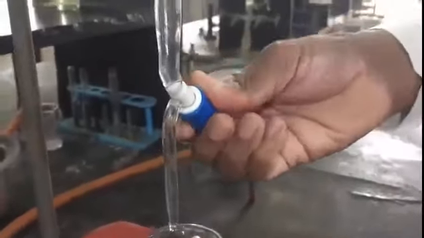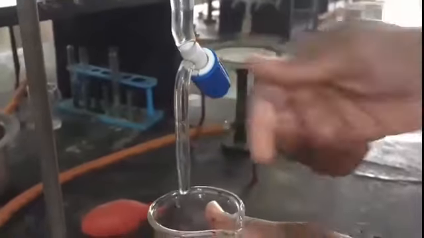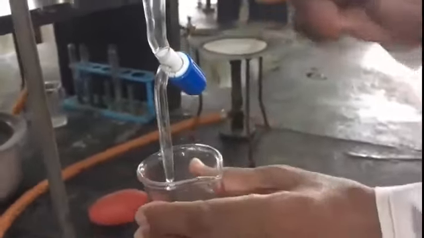See here, now all the air is removed from the burette, so we can measure the readings accurately. Now, after removing the air gap, we have to adjust the burette at 0 and see its lower meniscus very clearly.